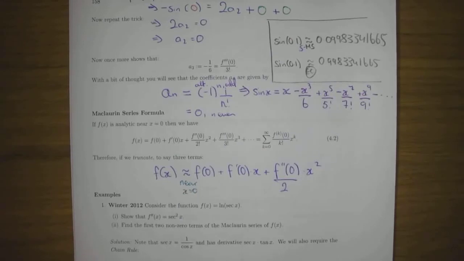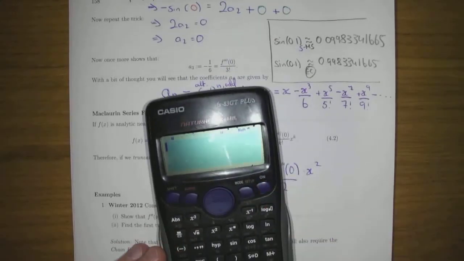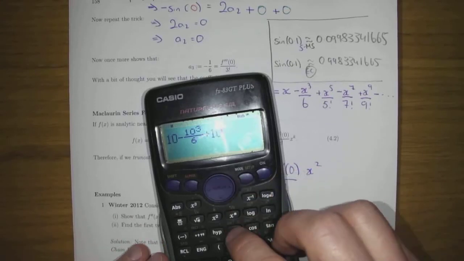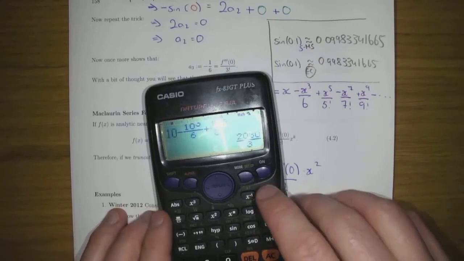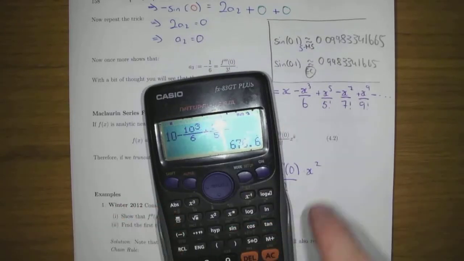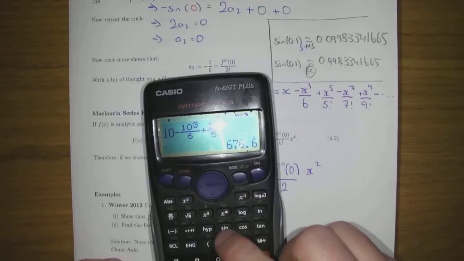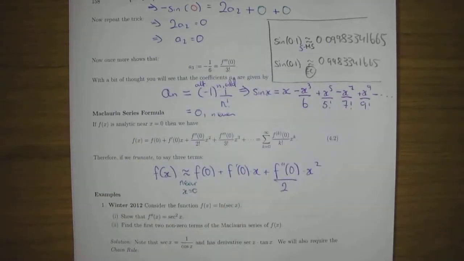And if you move further away from x equals 0, it gets more and more inaccurate. So maybe if I do this with just the first 3 terms with 10: 10 minus 10 cubed over 6 plus 10 to the 5 over 5 factorial. Just using the first 3 at x equal to 10, which is far from 0, is very inaccurate because sine is less than 1. So as you move further away, you have to use more and more terms. And sometimes if you move far away, you can't get it to work.